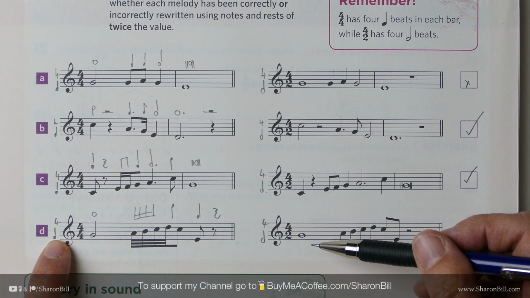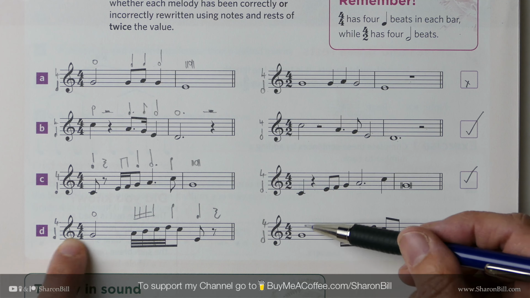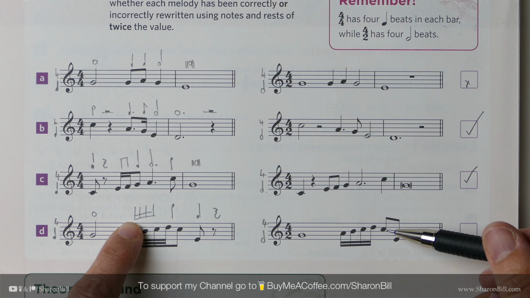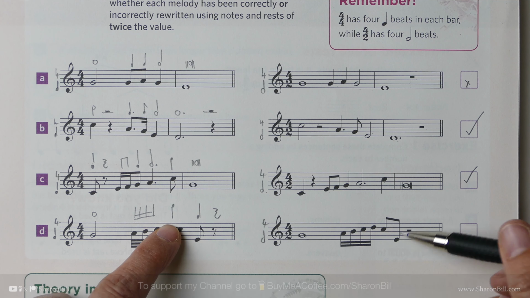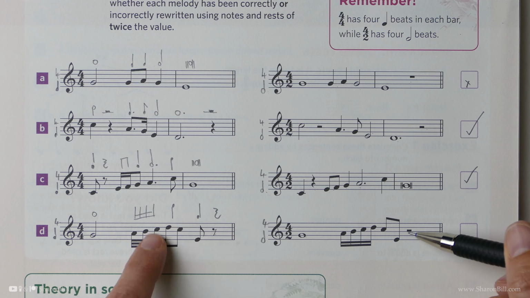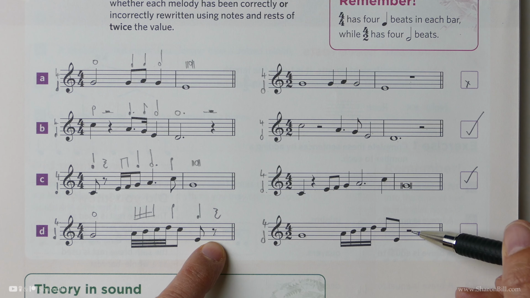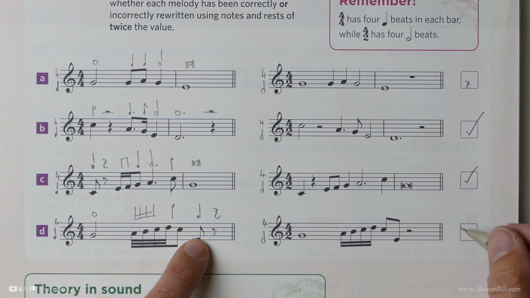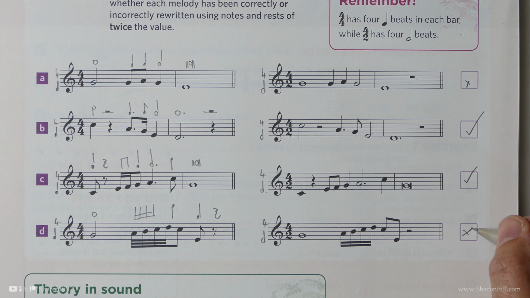We have a semi-breve, 4 semi-quavers. Now that should be crotchet, crotchet, crotchet rest. So they've become quicker and then the rests become longer. We've changed the composition and that's not our place. We can't do that. That is incorrect.